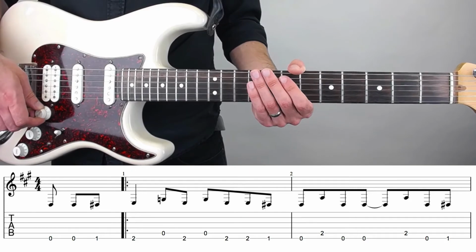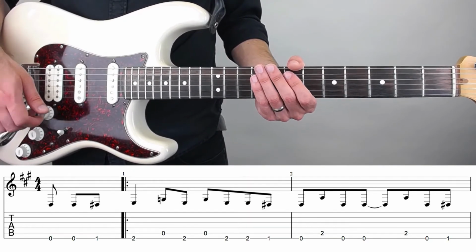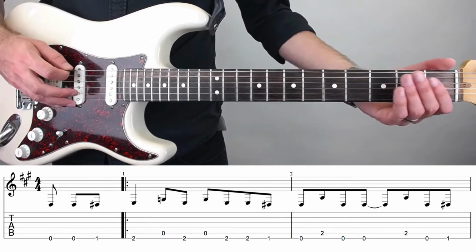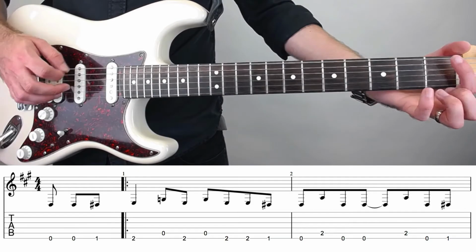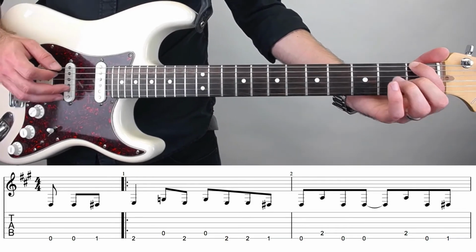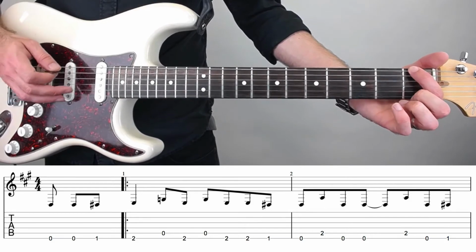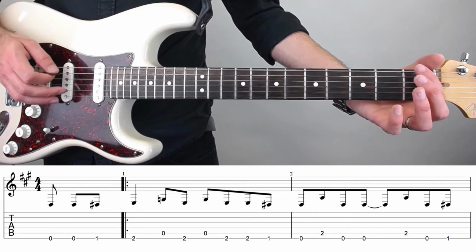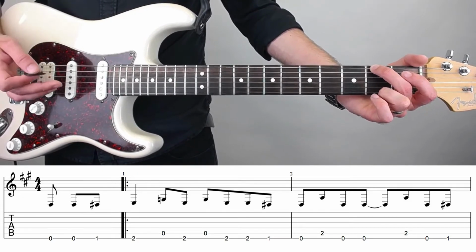Now it starts with a pickup bar, meaning it starts on the and of 3. So it goes 1, 2, 3, and that starts with a 0. And you're actually going to play a 0 twice, and then play the first fret on the E string. So it goes 1, 2, 3, and 4, and 1, 2, 3, and 4, and it goes up to the 2nd fret in the first complete bar.